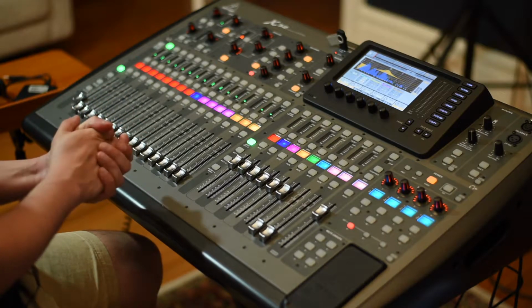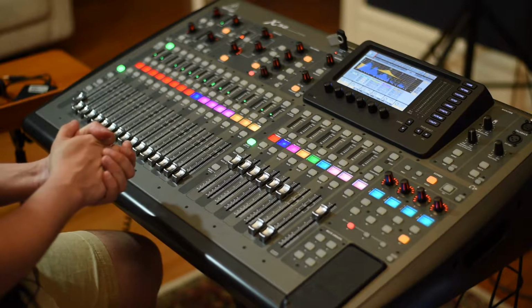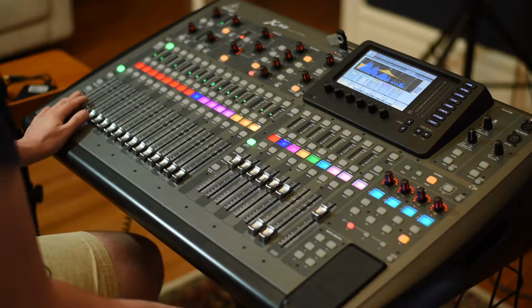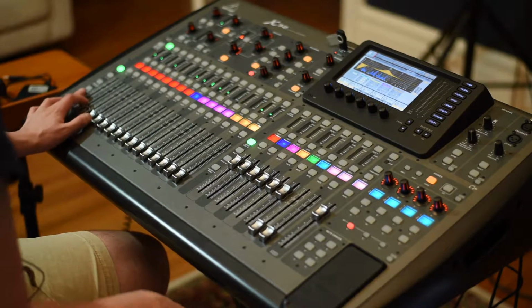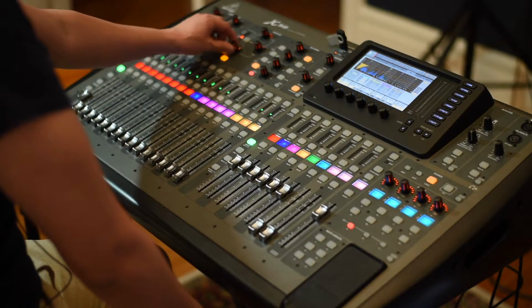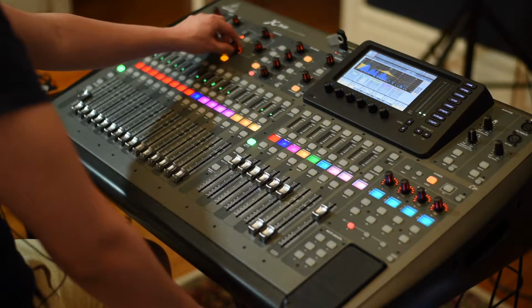So there is a really nice trick, and it's really easy to use. You just go with the equalizer and with the gain knob, you push really hard.